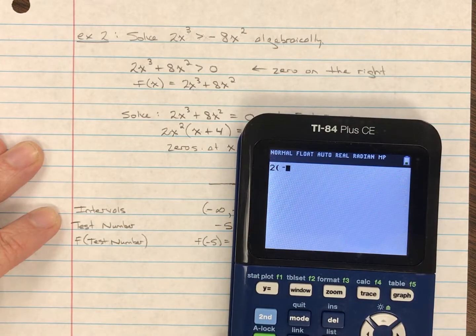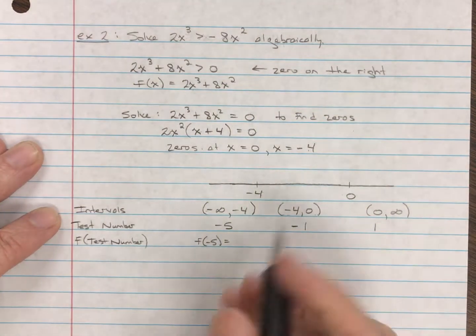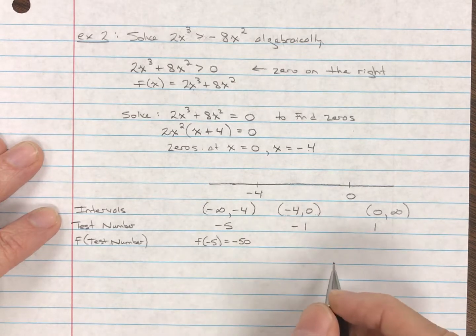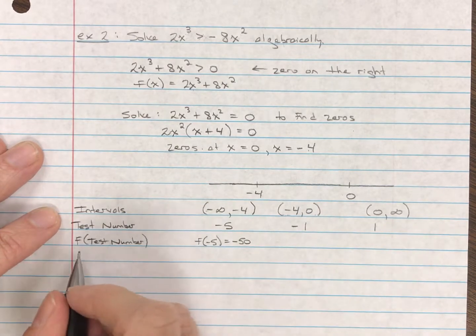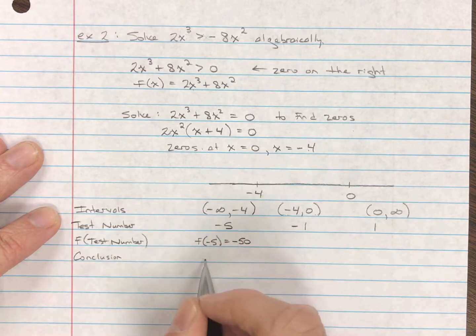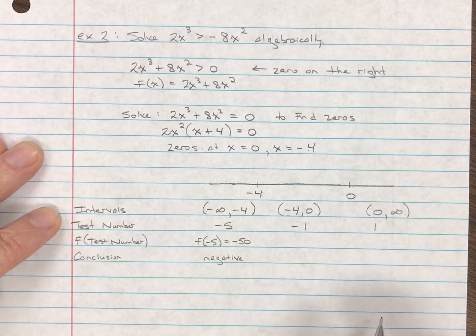2 times negative 5 cubed, plus 8 times negative 5 squared. I got negative 50. Okay, so I put negative 5 in as my test number, and the value comes out as negative 50. So the next row is going to be my conclusion. In this interval, it's a negative. The graph will be below the x-axis.